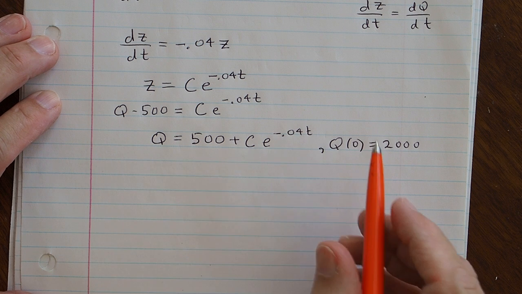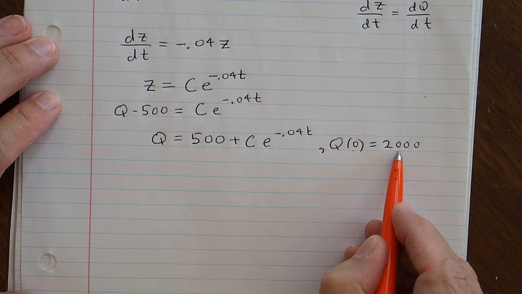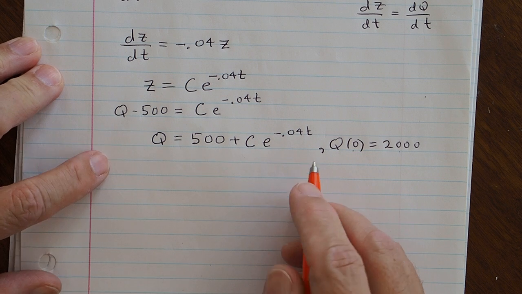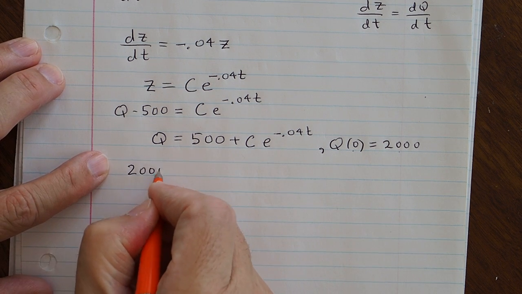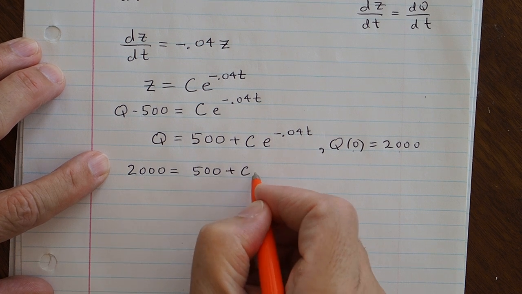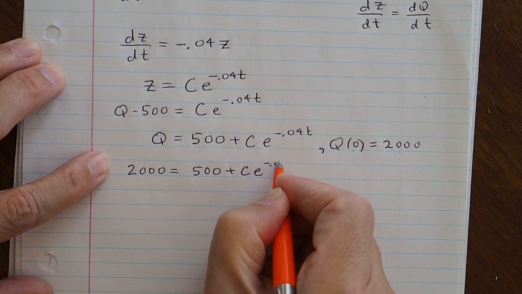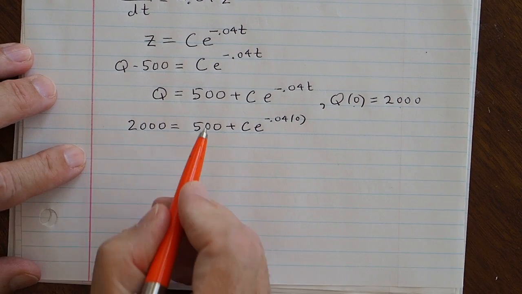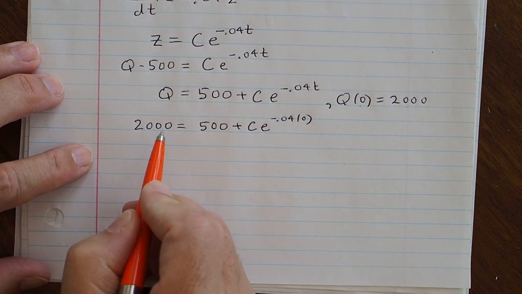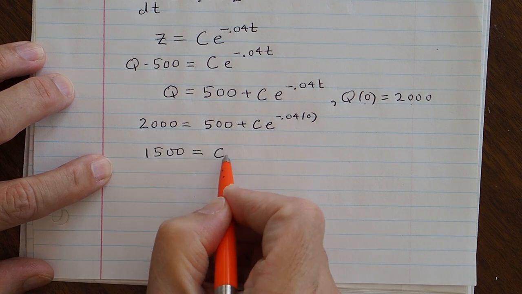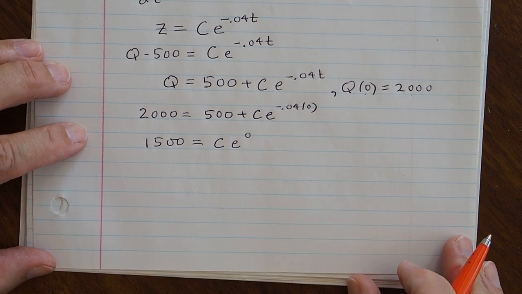We're going to sub 0 in for t and 2,000 in for Q in this equation, and we will solve for C. So we get 2,000 equals 500 plus C e to the minus 0.04 times 0. Bring the 500 to the left side, and we get 1,500 equals C e to the 0.